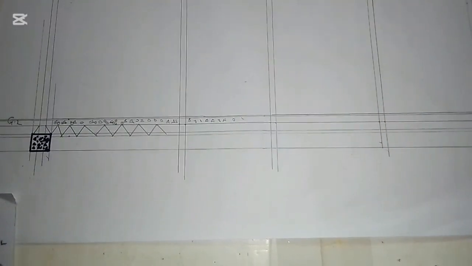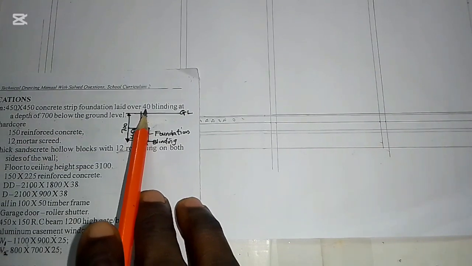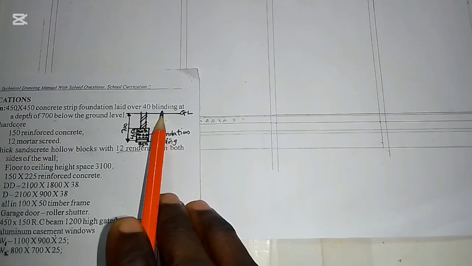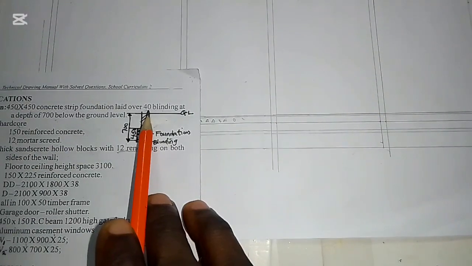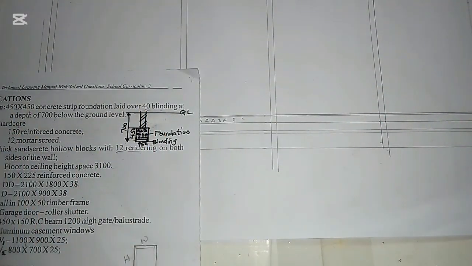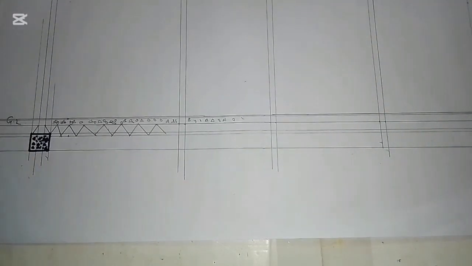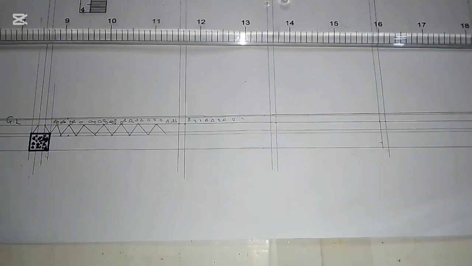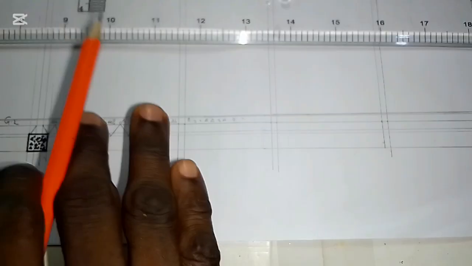So the next thing I'm going to do now, I'm going to indicate the blinding. In the foundation we have not indicated that. They say 40 blinding. So 40 divided by 500, that is to scale and centimeter, that will be giving us 0.08. So small, so they can just use approximately 0.1. So the blinding is like some concrete that is poured on the bare ground before we lay our foundation on it.